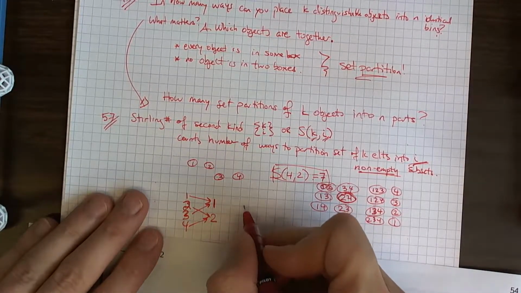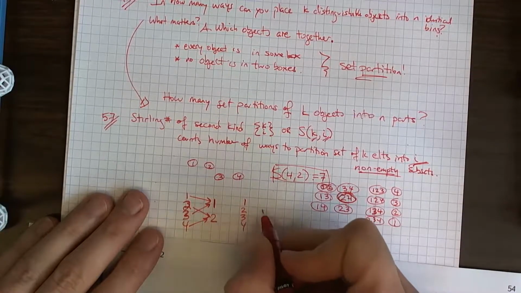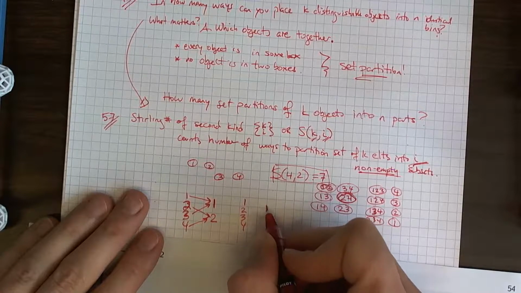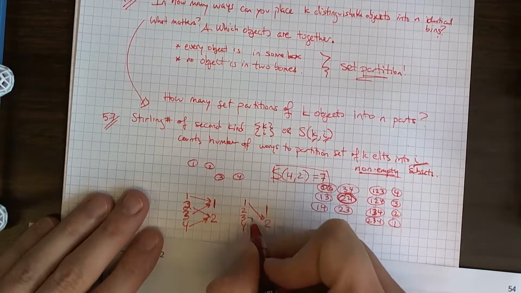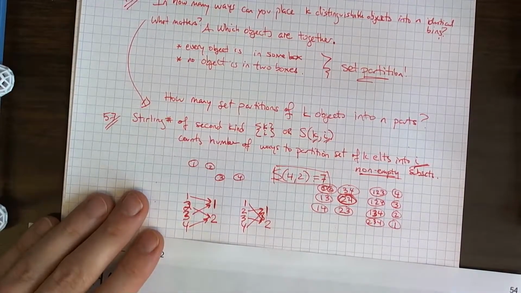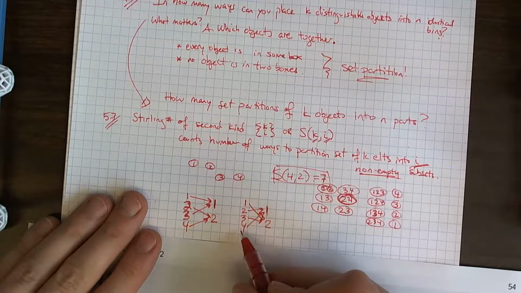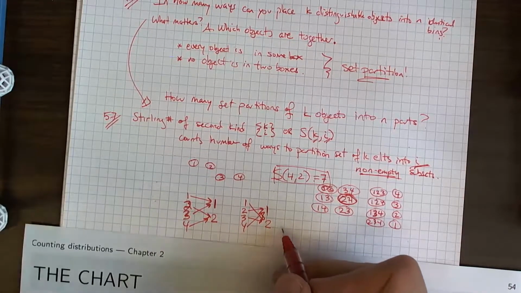Or we could have labeled them 2 and 1. So 1 and 3 are labeled by 2s, and 2 and 4 are labeled by 1s. Hey, wait a minute. These are functions.